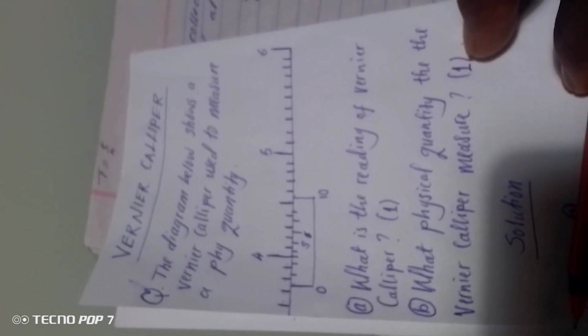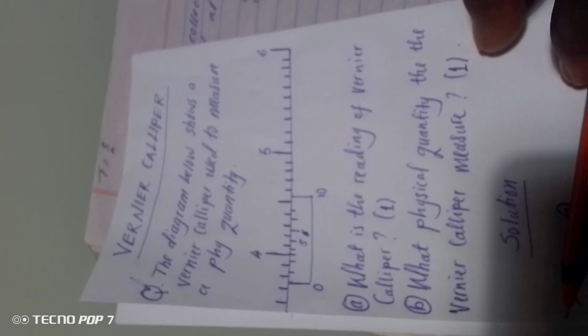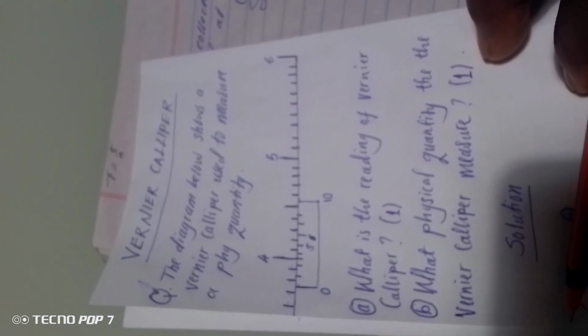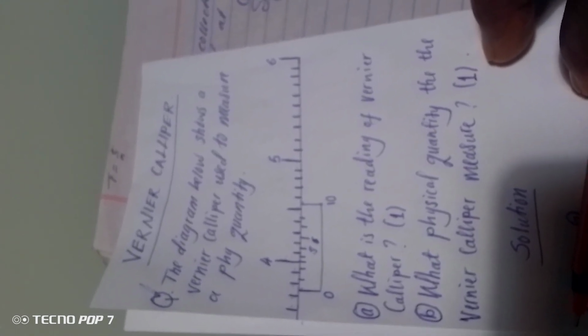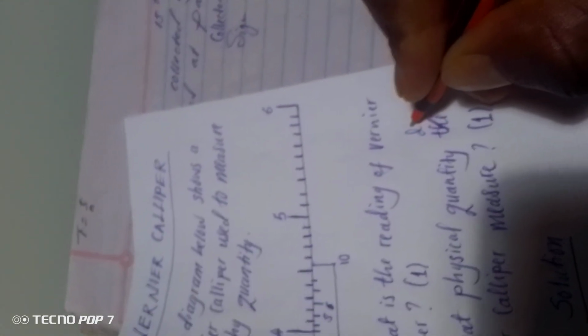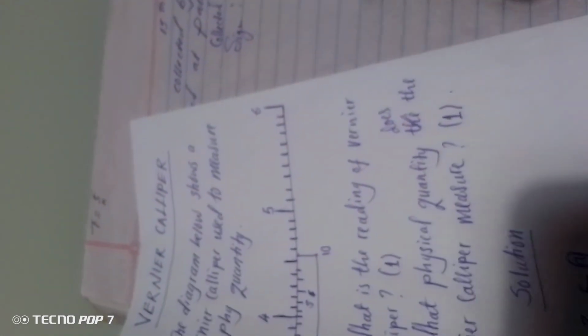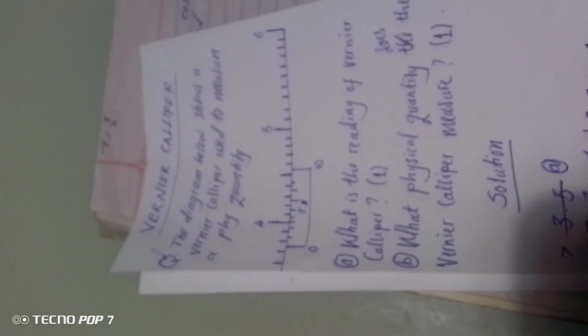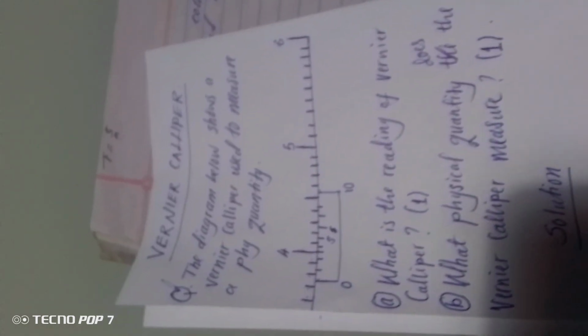Question 2, what physical quantity does the vernier caliper measure? Okay, good. So let's start.